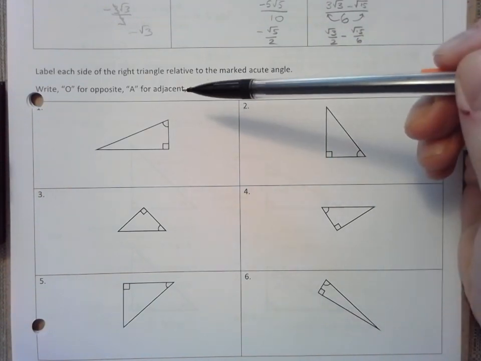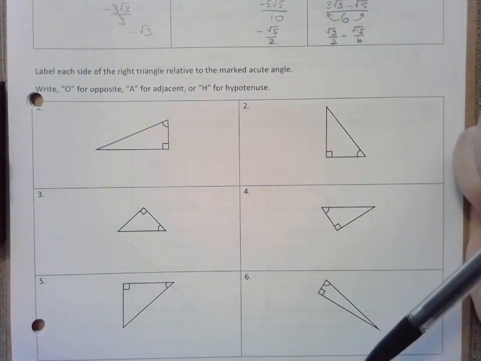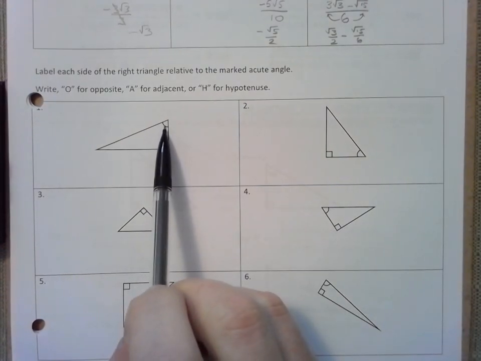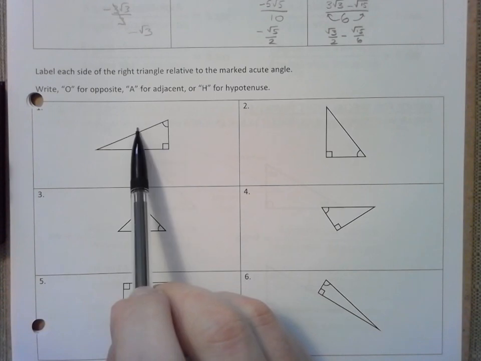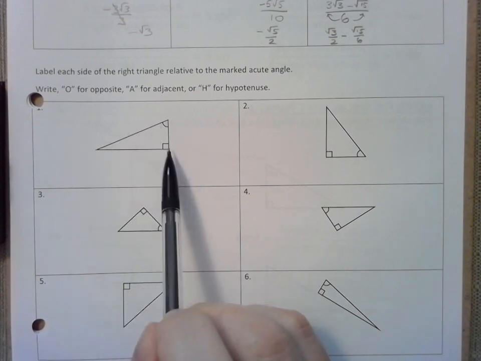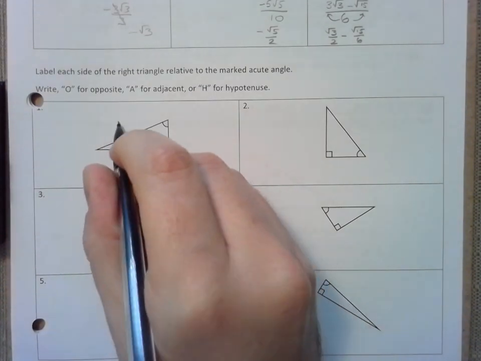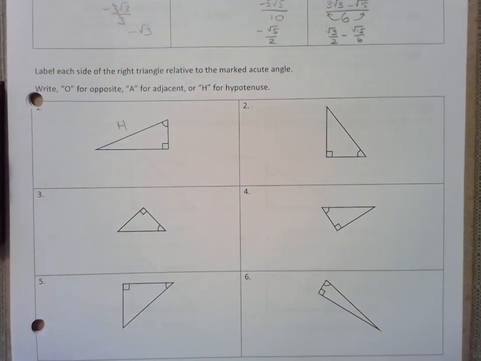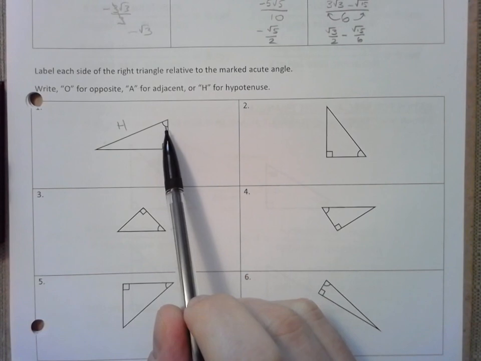I do want to go back over the word adjacent, which means next to. Now there are, looks like, 2 sides that are next to this angle. However, one of them is across from your 90-degree angle, which makes this your hypotenuse. The hypotenuse is usually the easiest one to identify. Opposite is a little bit tougher.